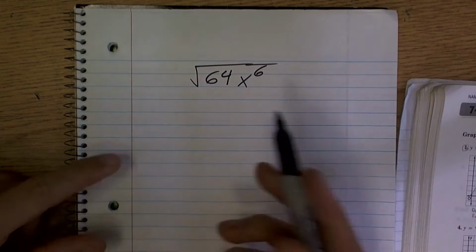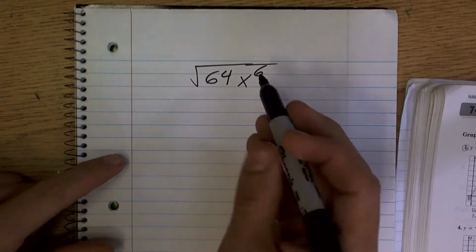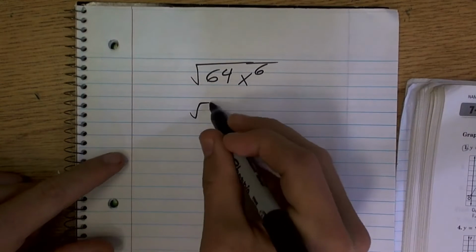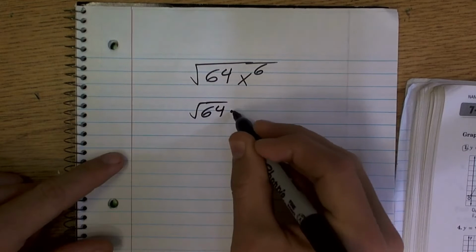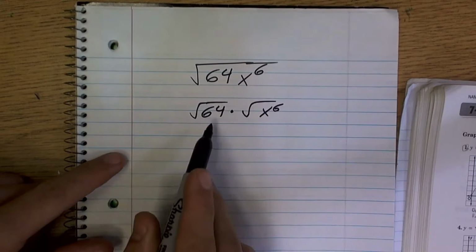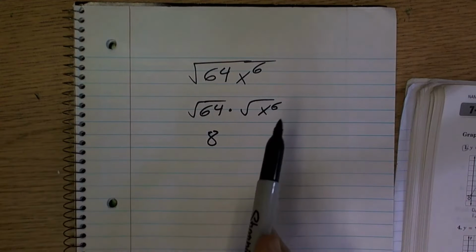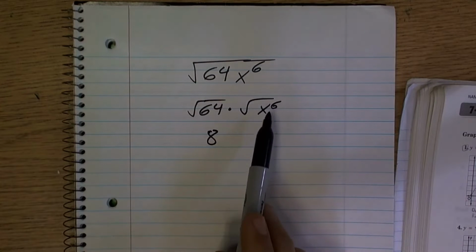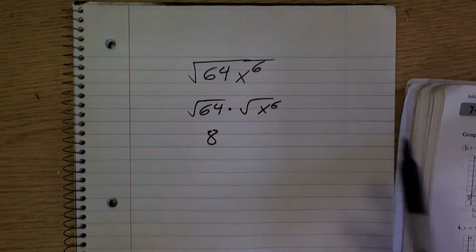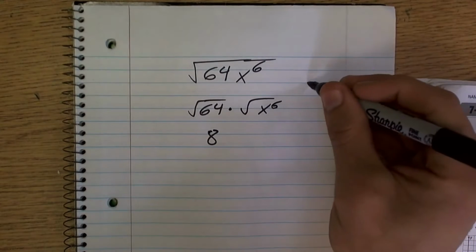That's just your number. So one thing you can remember, I'm just going to break this up into our number, square root of 64, times the square root of x to the 6. The square root of 64, we know the answer is going to be 8, right? Yes. But the one thing we need to understand is, what is going to be the square root of x to the 6? Well, there's a couple things to remember.